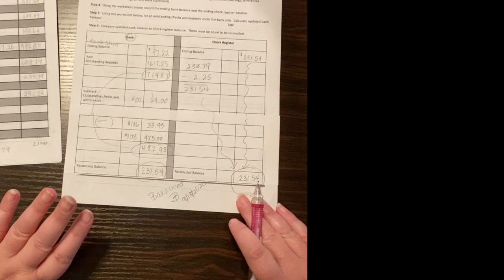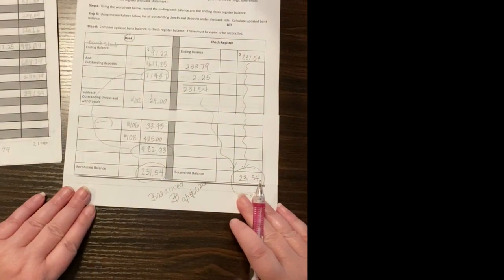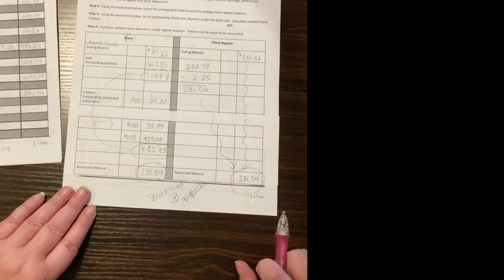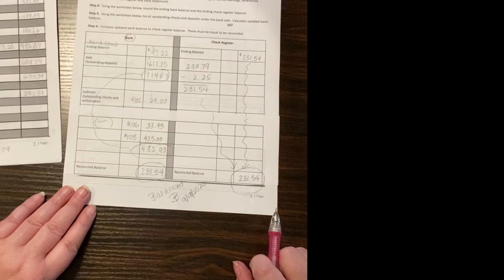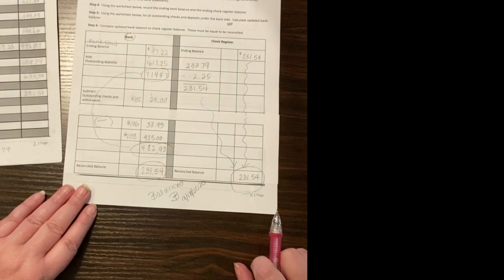I need you to make sure that you have the prior 2 pages completely done, pages 6 and 7 filled in, and then I need your packet turned into me for grading.